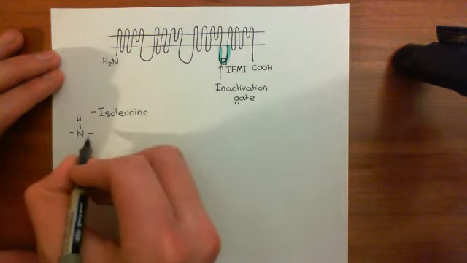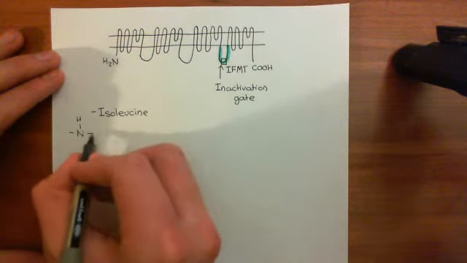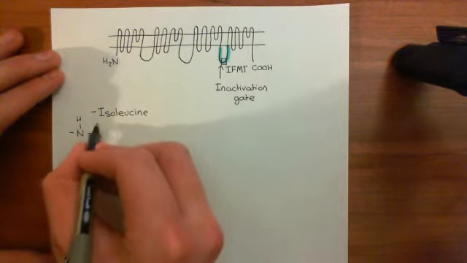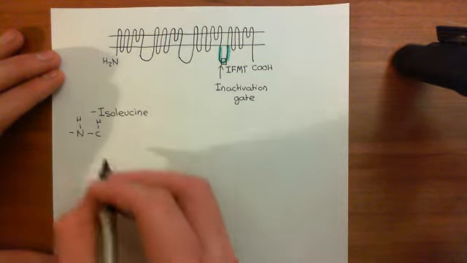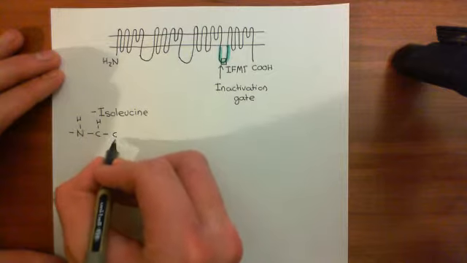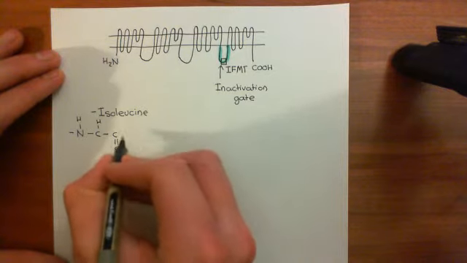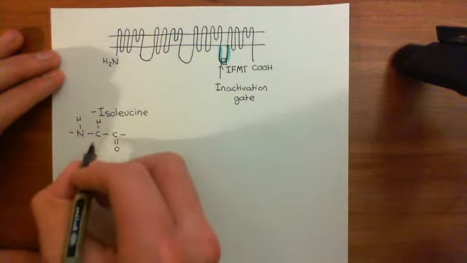So the first amino acid then, here is its amino terminus. Okay, then we've got its alpha carbon with a hydrogen coming off it. Then we've got the carboxylic acid domain. Okay, so that's the core amino acid structure.